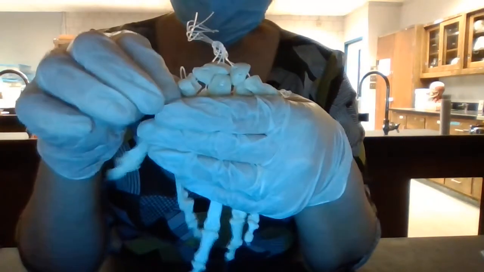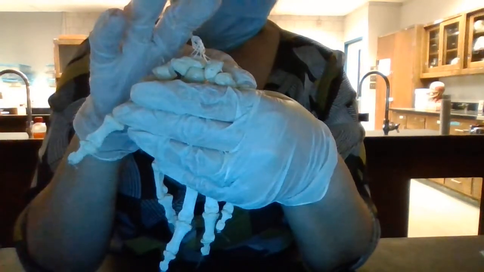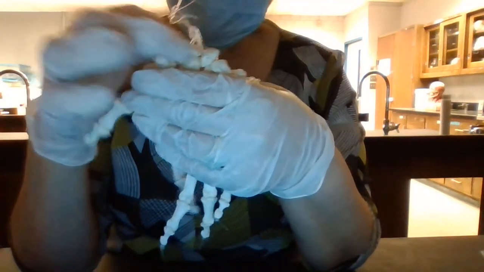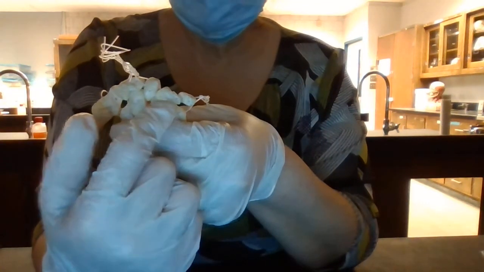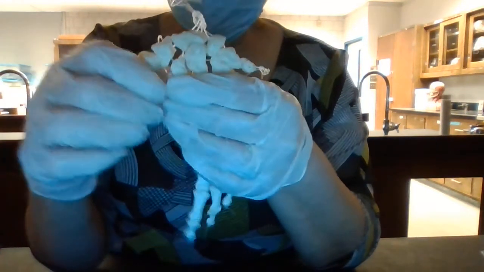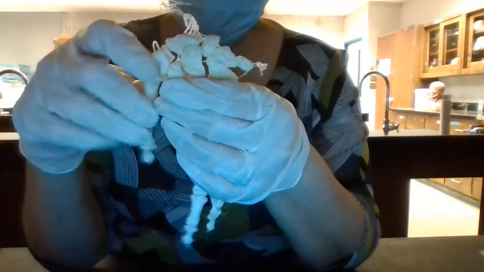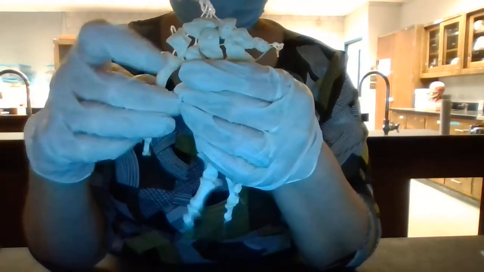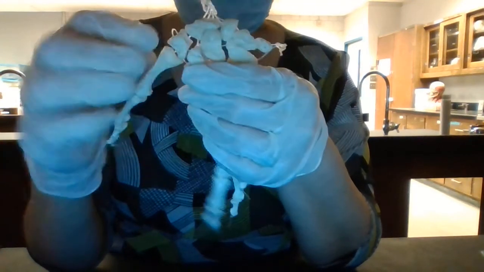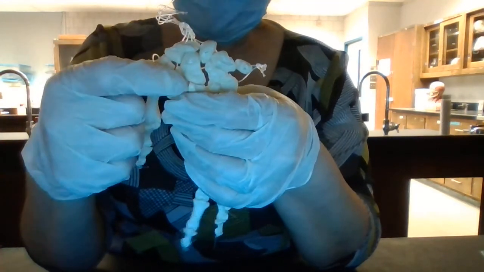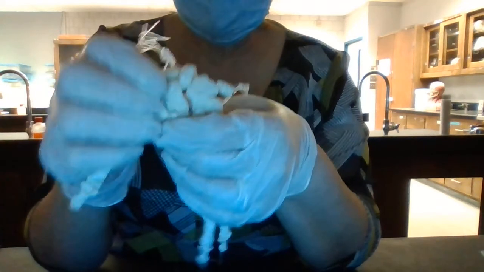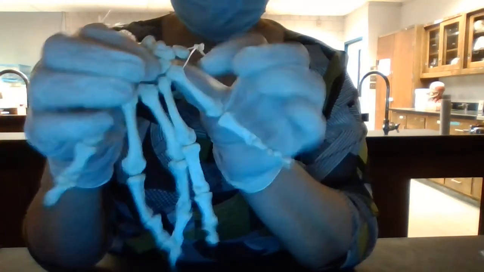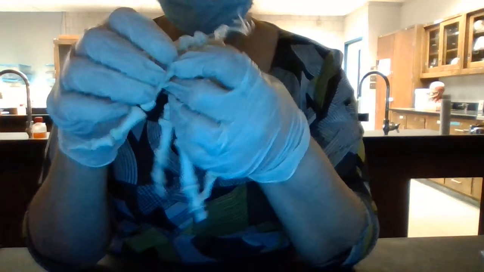Again, the first row from lateral to the midline is scaphoid, lunate, triquetrum, pisiform. The second row from lateral to medial, or from big finger to pinky: trapezium, trapezoid, capitate, like a small head, and hamate, like a hammer in the back. Okay, we finish with the carpal bones.